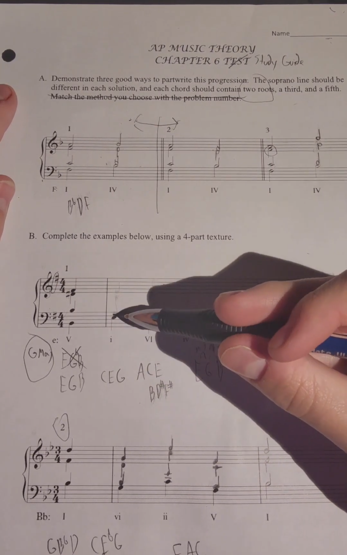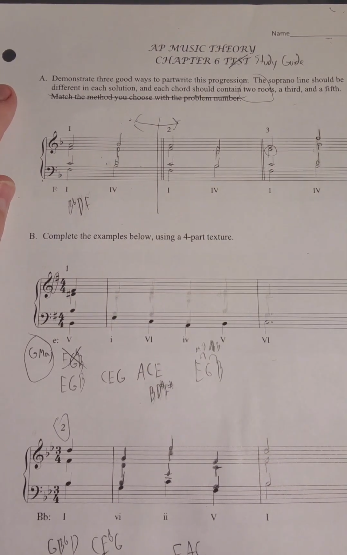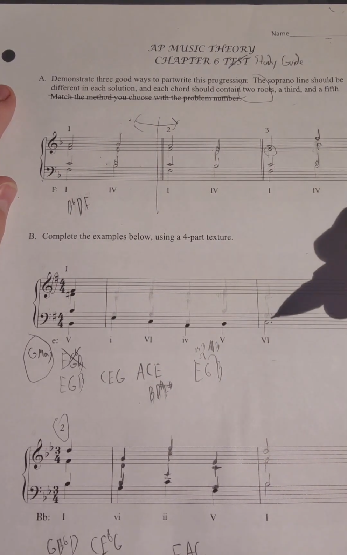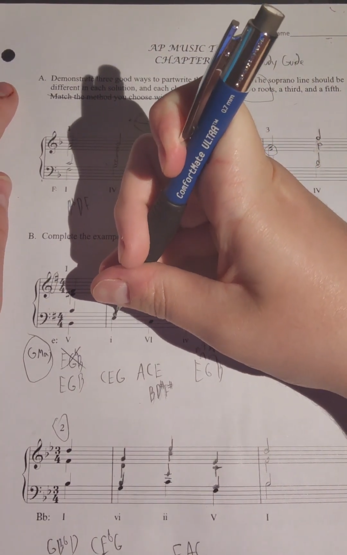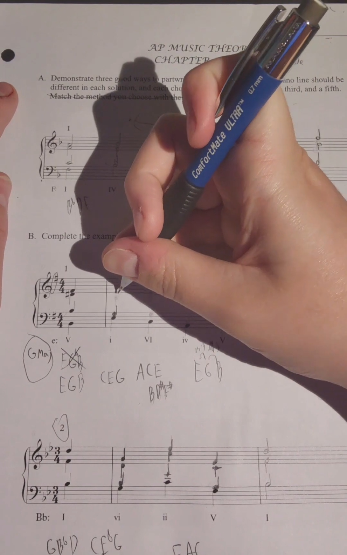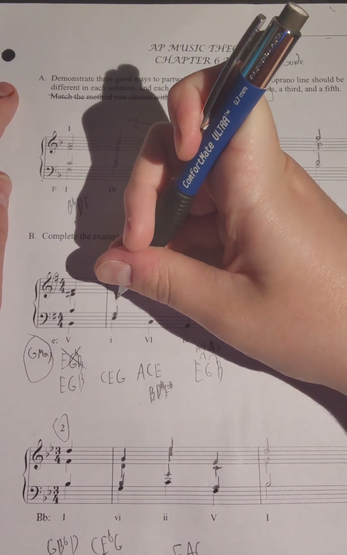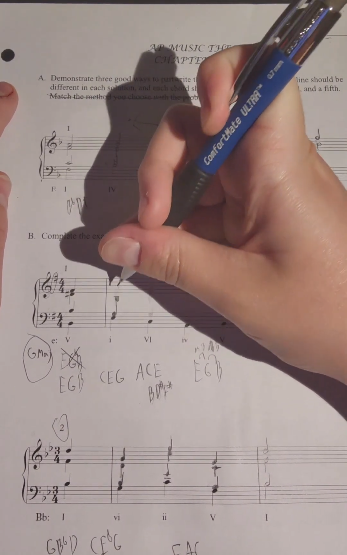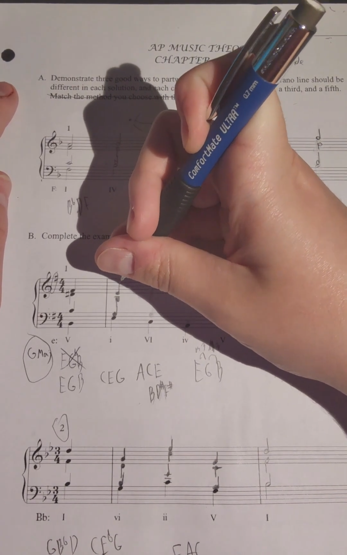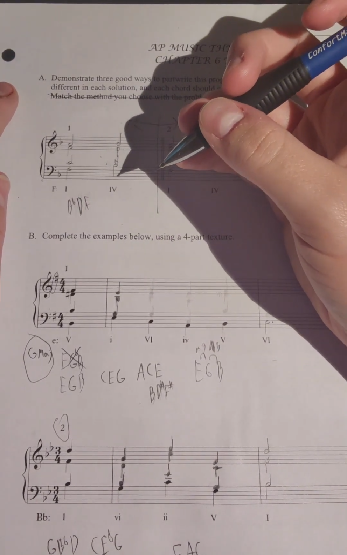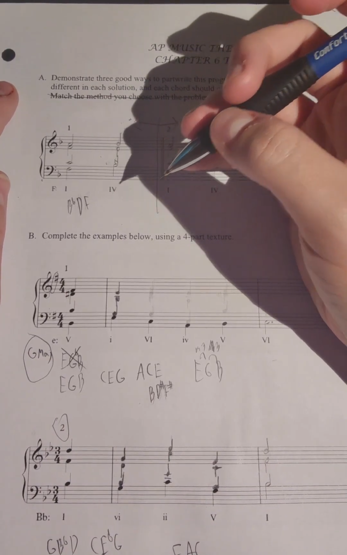Now this is an E, so we just need a G, a B, and another E. So I added a G here, a B here, and an E. No parallel thirds or fifths or nothing. We're looking good.